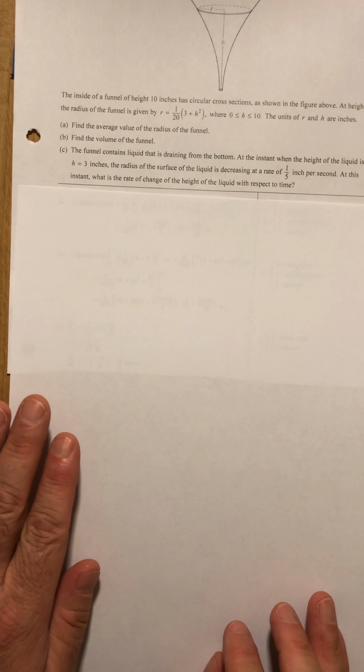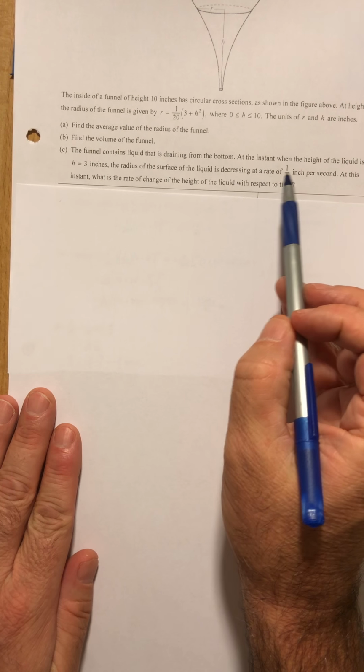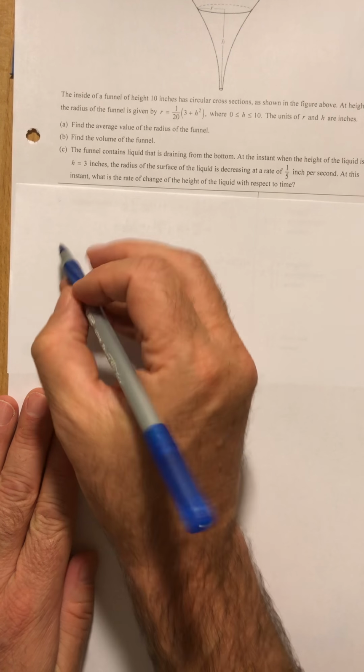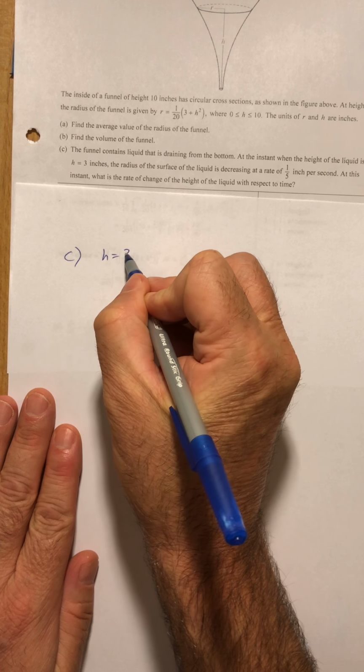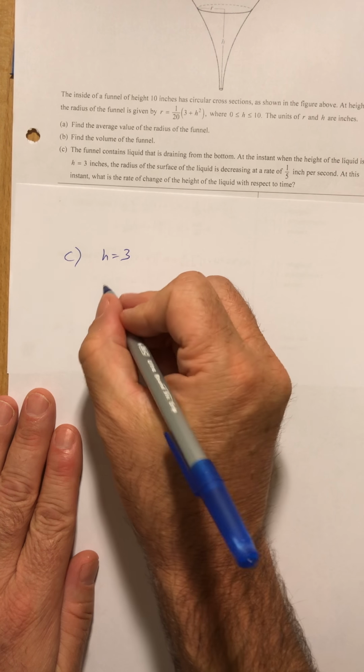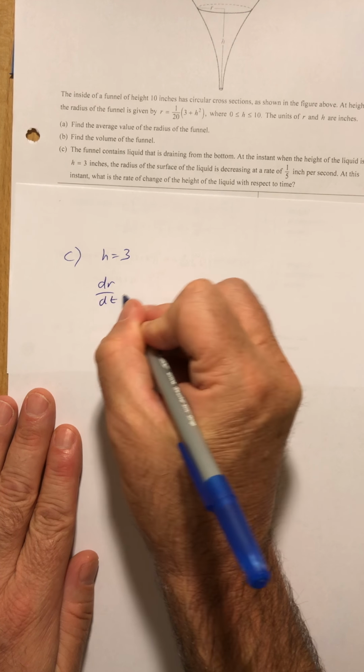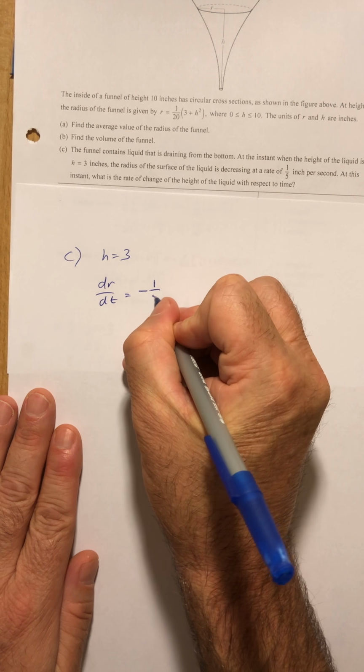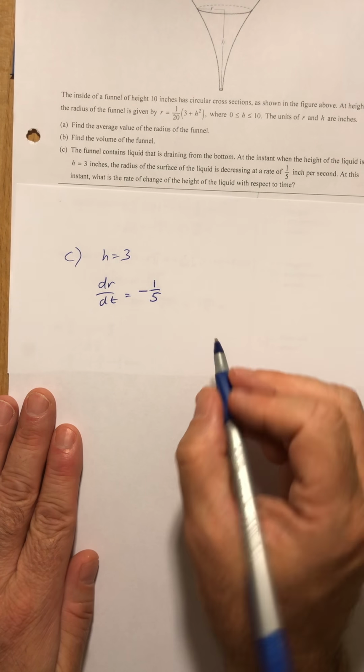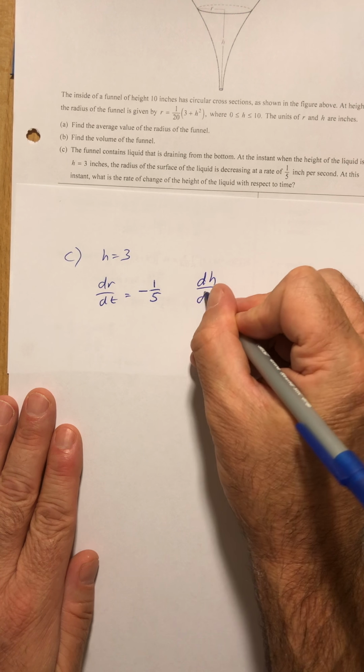C is a related rate problem. It says the funnel contains liquid that's draining from the bottom at the instant when the height is 3. The radius is decreasing, so that's dr dt at 1/5, decreasing means the rate should be negative. What is dh dt?